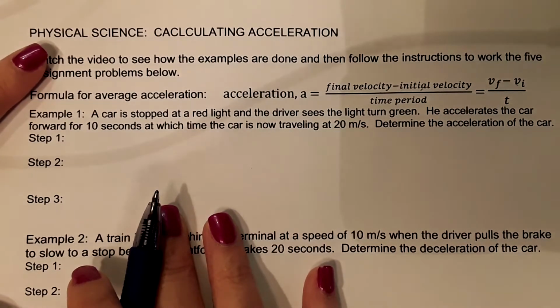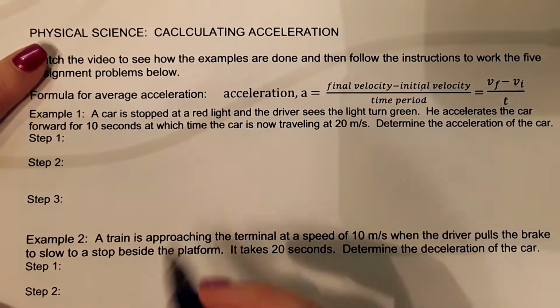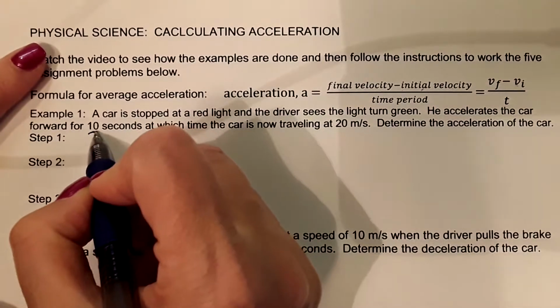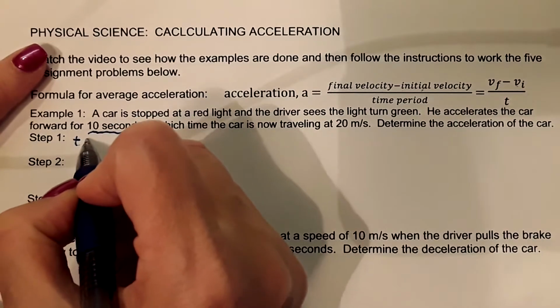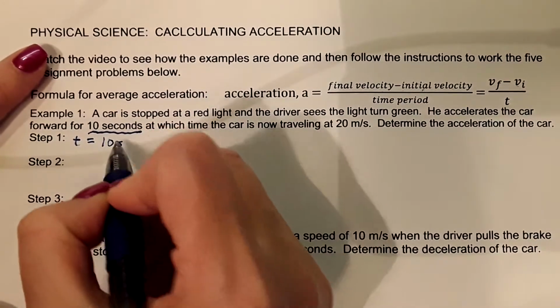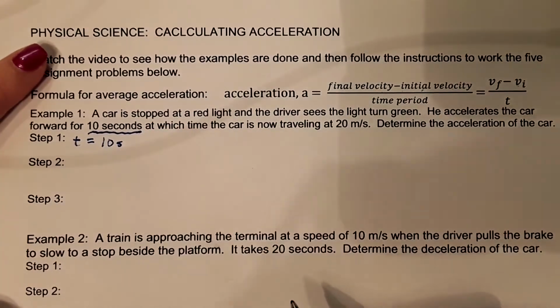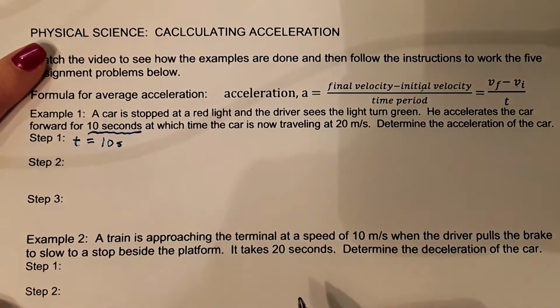All right, step 1 is to identify everything you know. First the numbers and then the inferred information, because there might be some. We'll look at that. The first number I see in this is 10 seconds. Well, we know seconds is a measure of time. So T equals 10 seconds. And we have now identified the time.